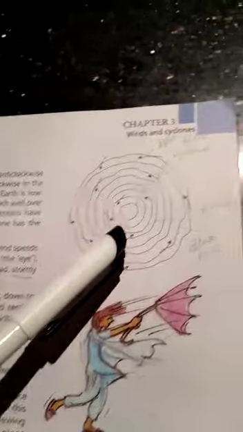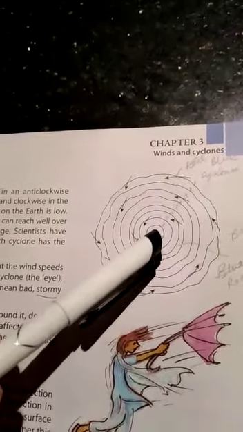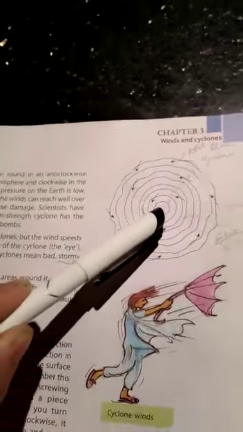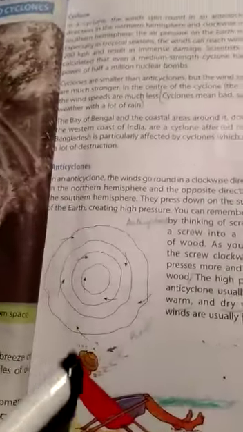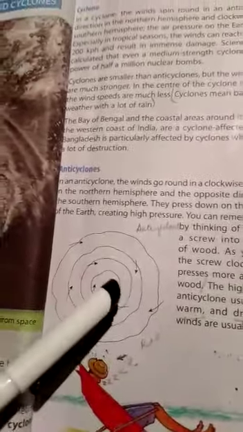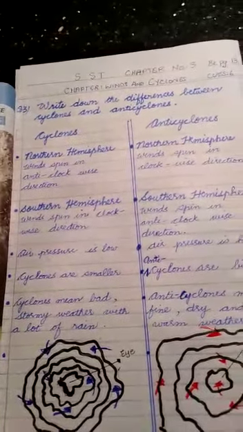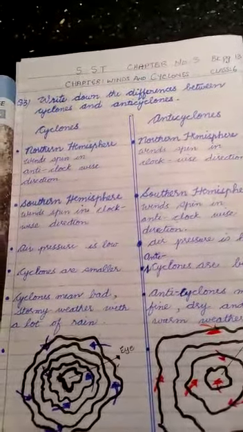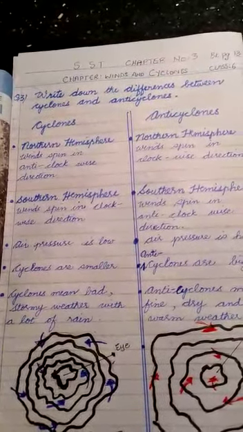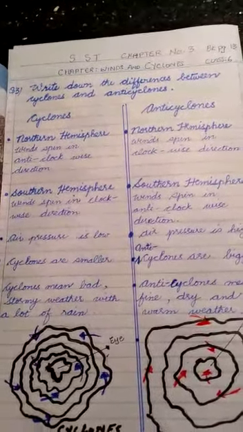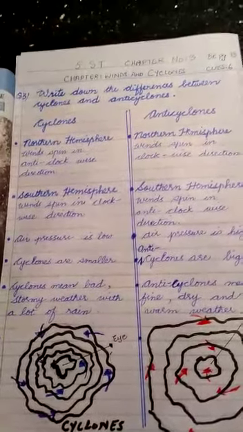So this is the diagram and this is the center point, and the center point is called eye. This is cyclone and this is anticyclone. This is the center point and this center point is called eye. This center point of cyclone and anticyclone is very important, as it tells us when a cyclone is formed. Now we have a question regarding this topic, cyclones and anticyclones. The question is, write down the differences between cyclones and anticyclones.